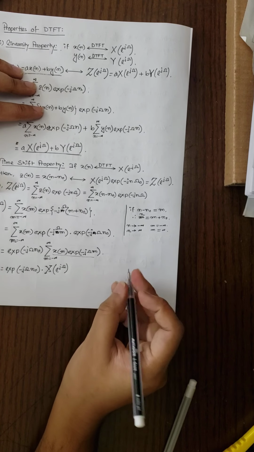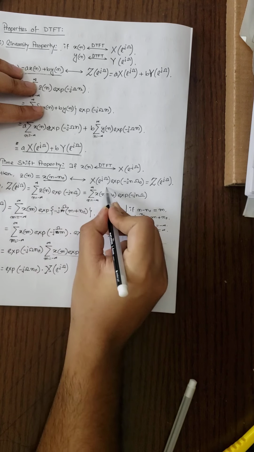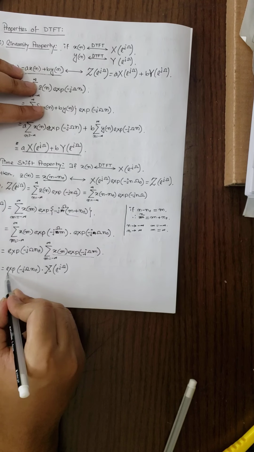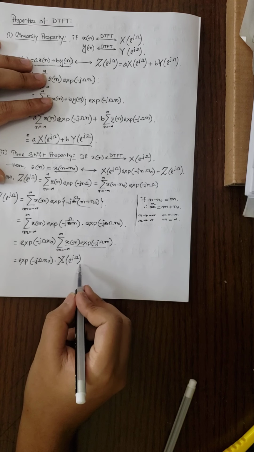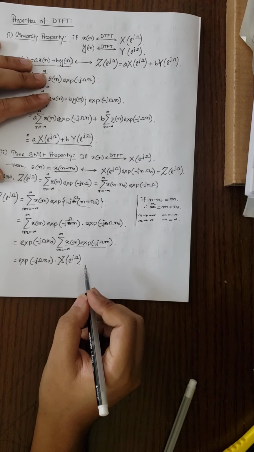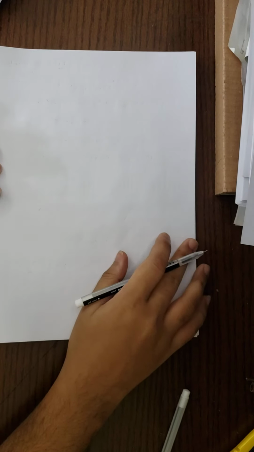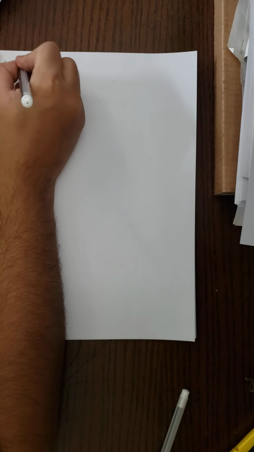Hence, once again, we have established that the Fourier transform of this expression will give us e to the power minus j omega n naught times x of e to the power j omega, which is our time shift property. Now we move on to the next property, which is the frequency shift property.